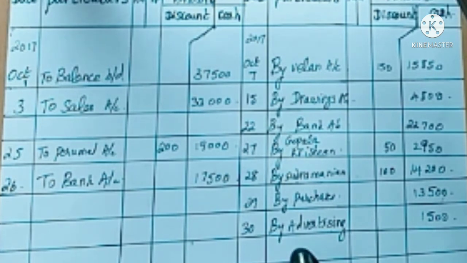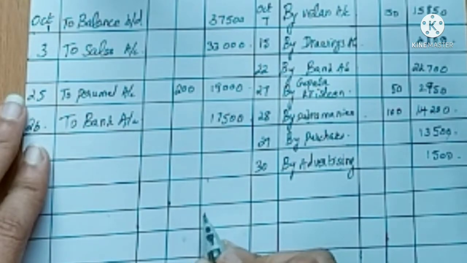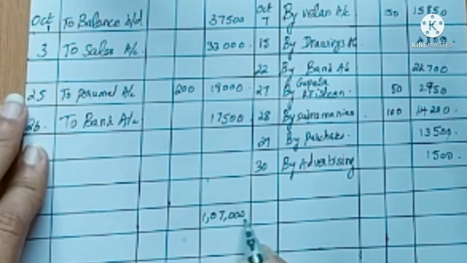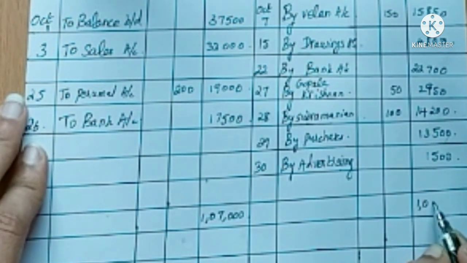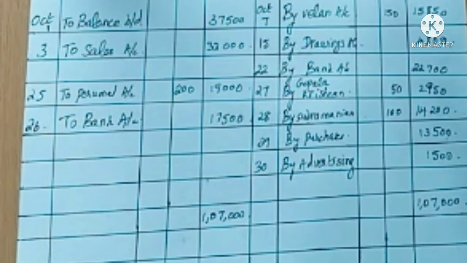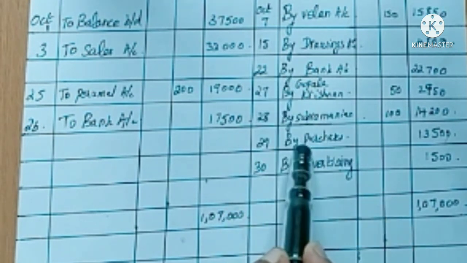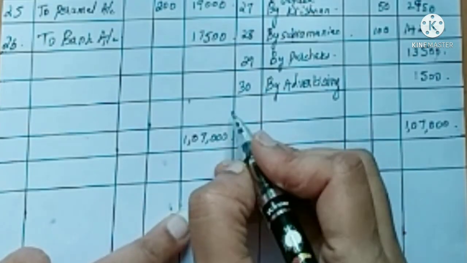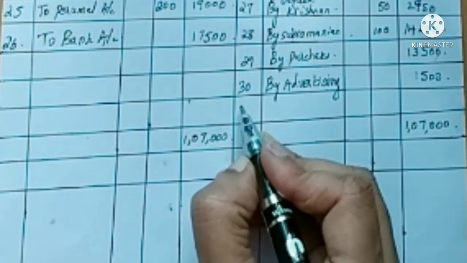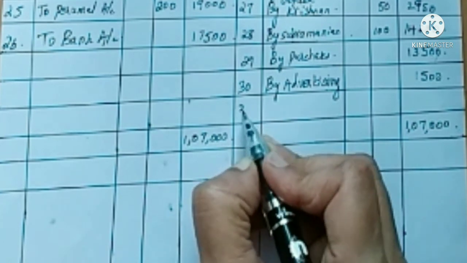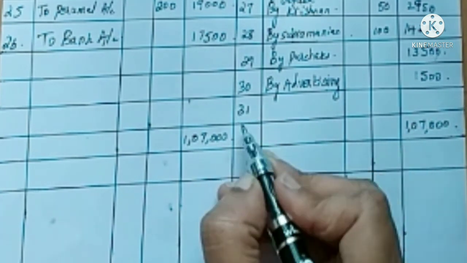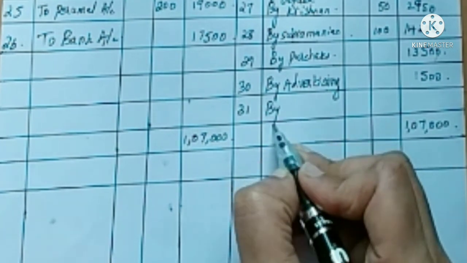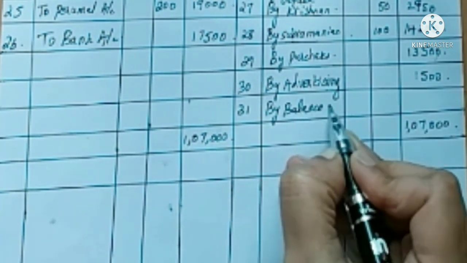So what is the higher total now? 1,07,000 is the higher total. So I am writing it on debit side and credit side. Then the credit side has got a lower total. So I am going to write the balancing figure on the credit side. Always remember, balancing figure will be shown at the end of the month. So I am writing it 31st October by balance carried down.